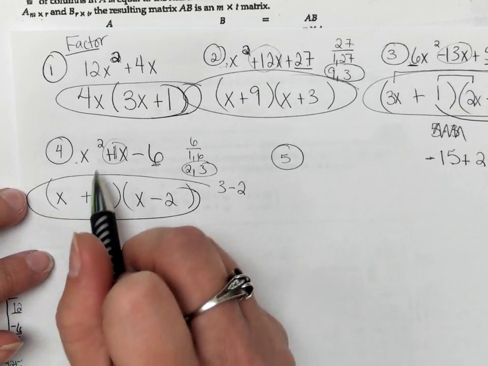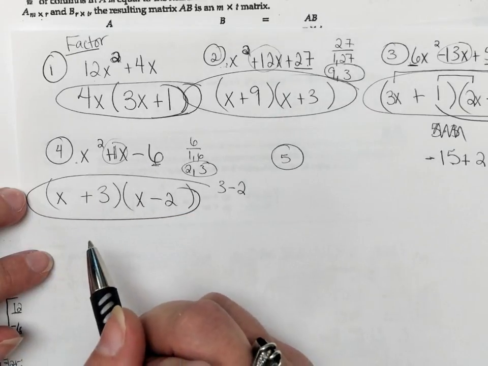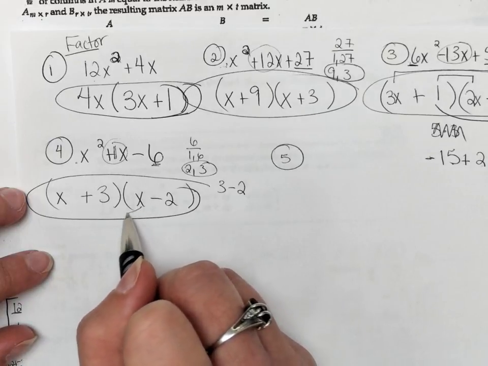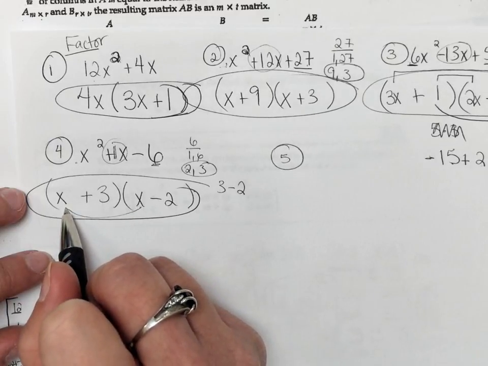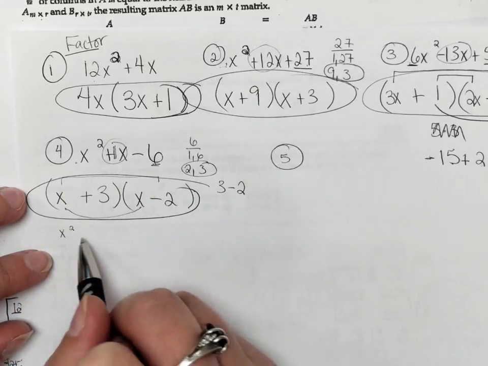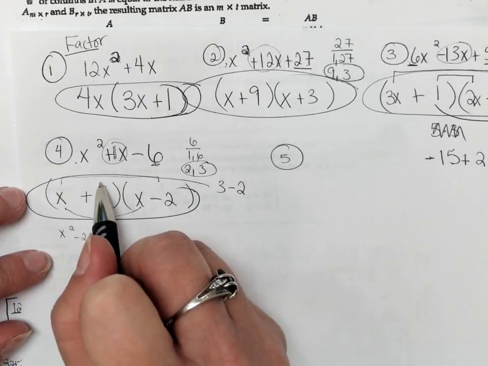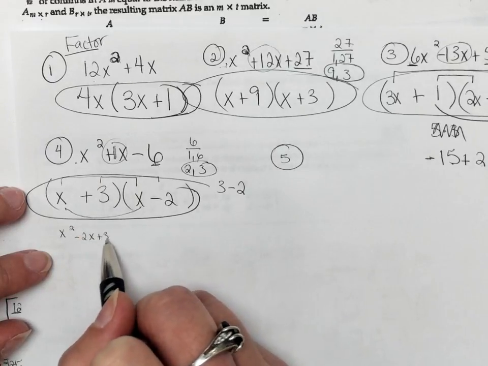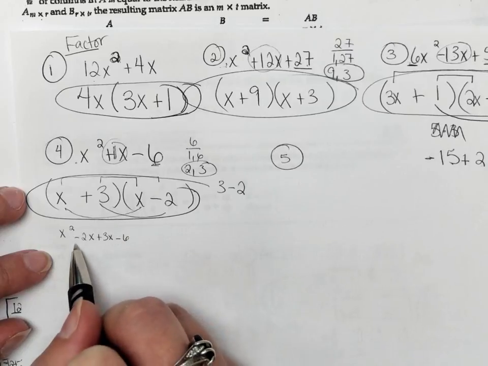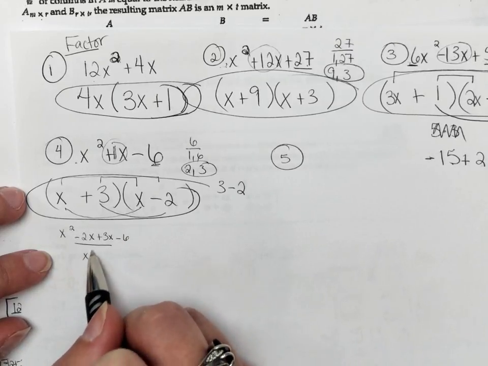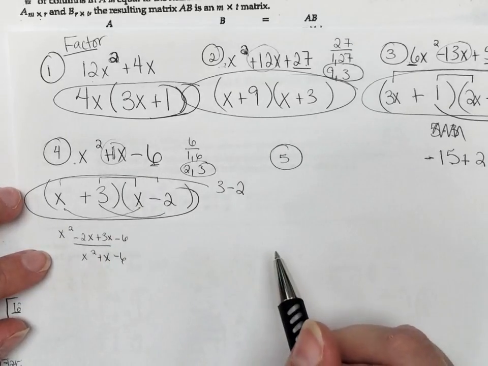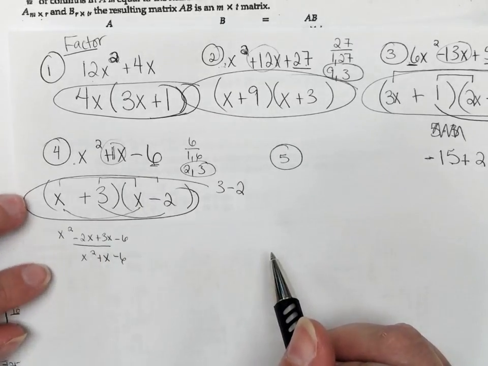If you were to FOIL it, you'll get the same thing back. You want me to FOIL it and show you? Yeah, I guess. I don't know what FOIL means. FOIL is first, outer, inner, last. First is x squared. Outer is negative 2x. Inner is positive 3x. And last is negative 6. Negative 2 plus 3 is positive 1x. It's the same thing.